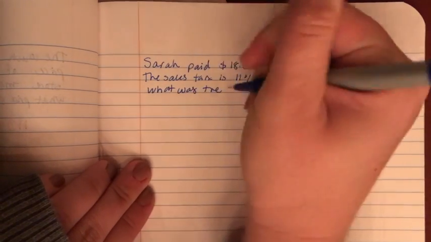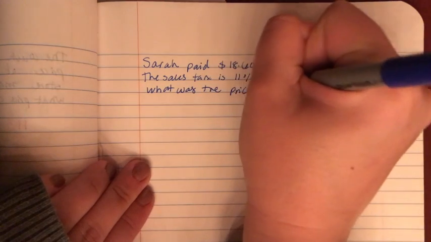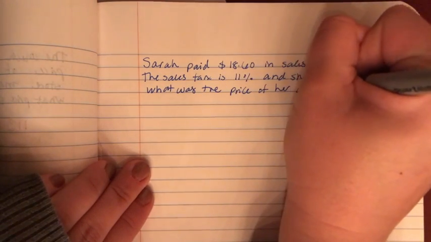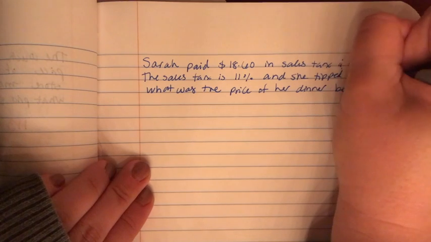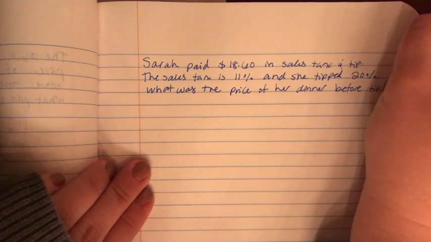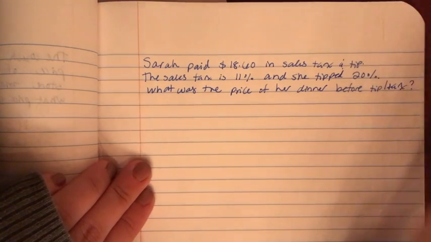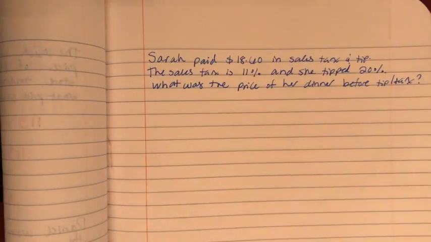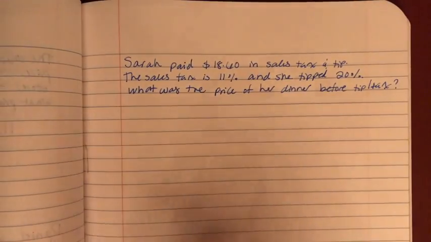What was the price of her dinner before tip and tax? Okay, so again, this one's kind of confusing because we were not given her new total.